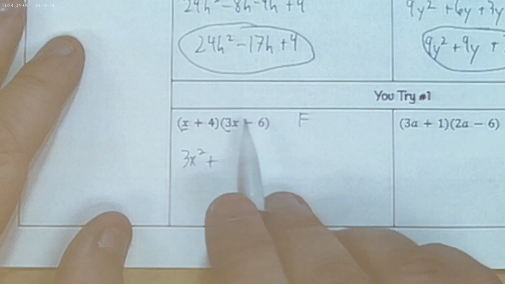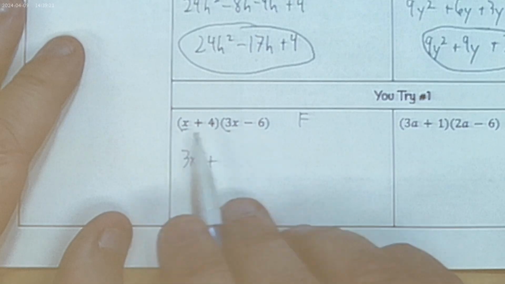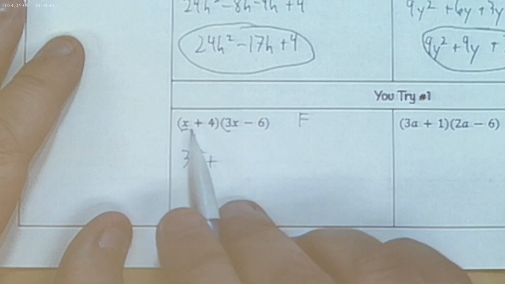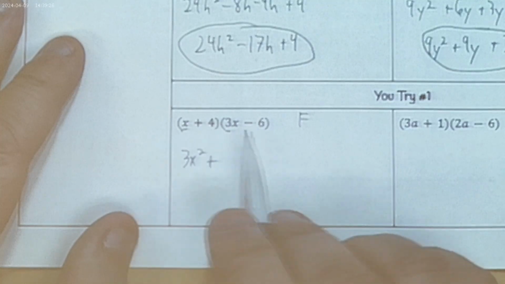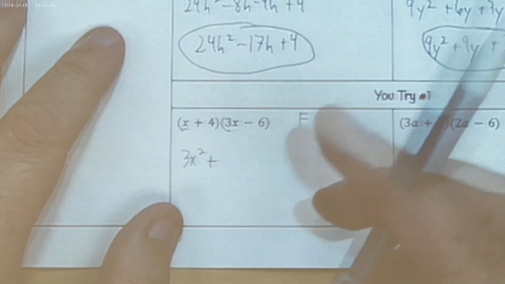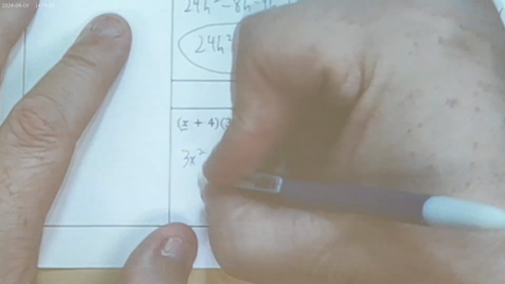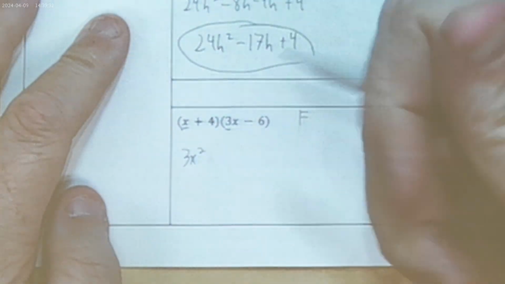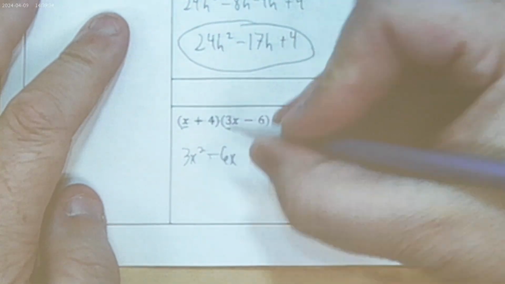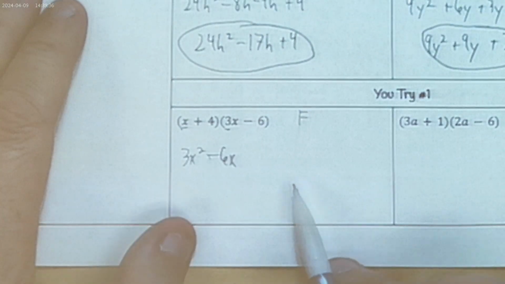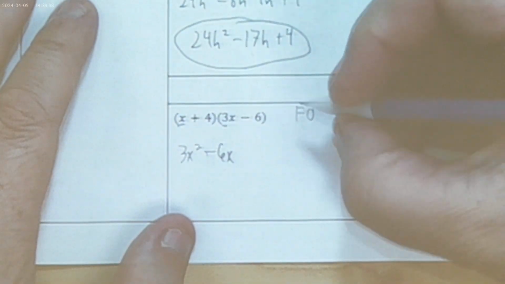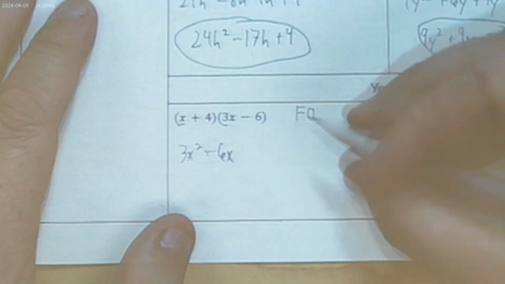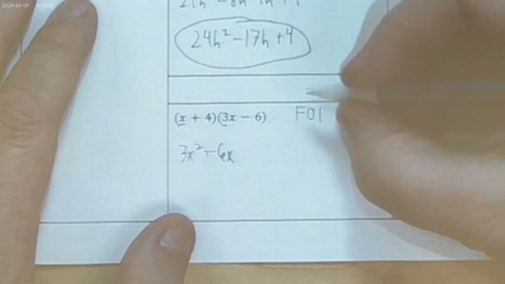Outside means the outside numbers. So x and -6. So 6 times -x is minus 6x. So now this would be minus 6x. So there we go. Then that's outside. Then we have inside.